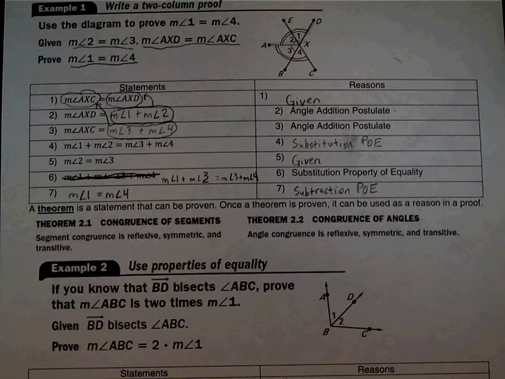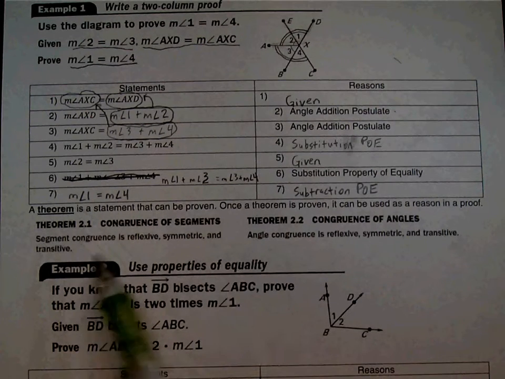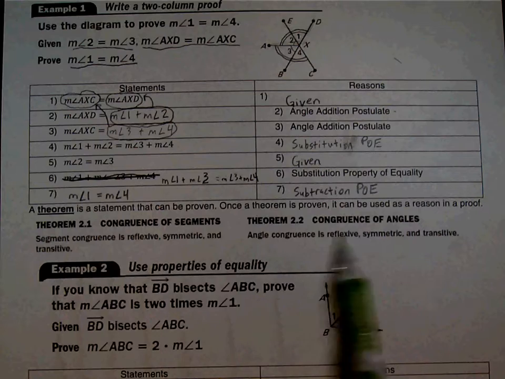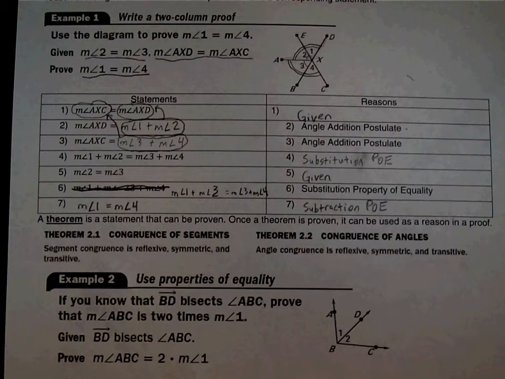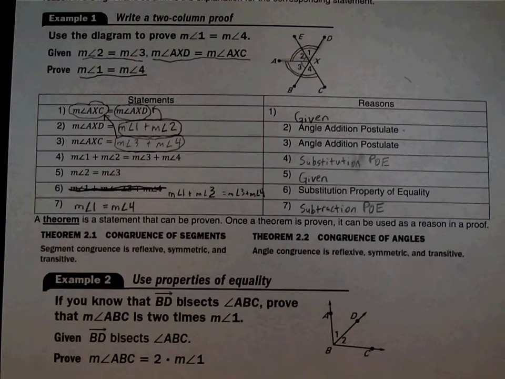Okay, so that concludes example number 1. Below that, this isn't super helpful, this small section here, but it does introduce something that will become somewhat important. Talks about what a theorem is. We'll have theorems throughout geometry. It's just a statement that can be proved, so we can write a proof for it. And really, they're shortcuts. Once it's proven, you can just use that theorem in the future to shortcut and jump right to that conclusion. You'll see those throughout geometry, so we'll get back to that.